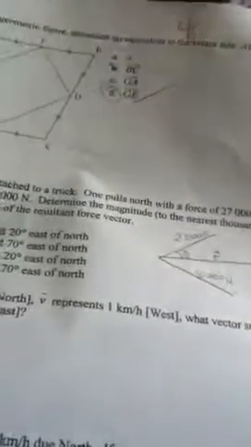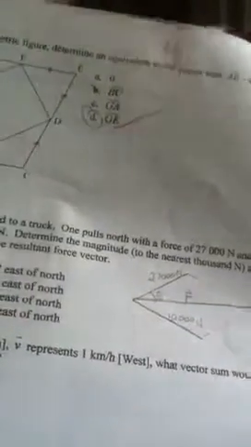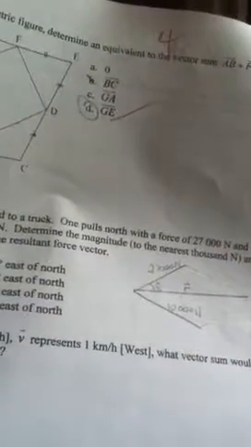Question 7. Two chains are attached to a truck. One pulls north with a force of 27,000 N, and the other pulls east with a force of 10,000 N. Determine the magnitude to the nearest 1,000 N, and the direction to the nearest degree, of the resultant force vector. Okay, so just mark this one as D. This could be wrong. 28,792 N and 70 degrees east of north.